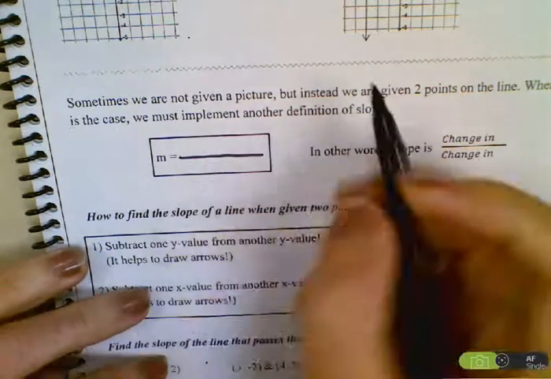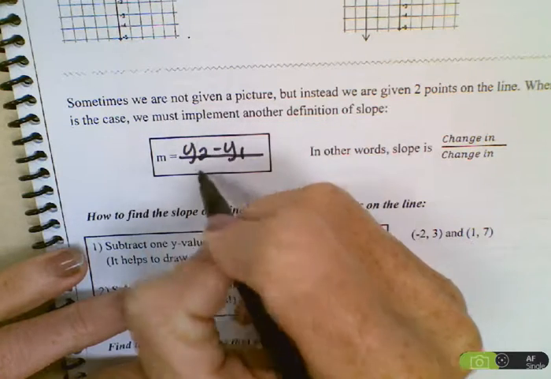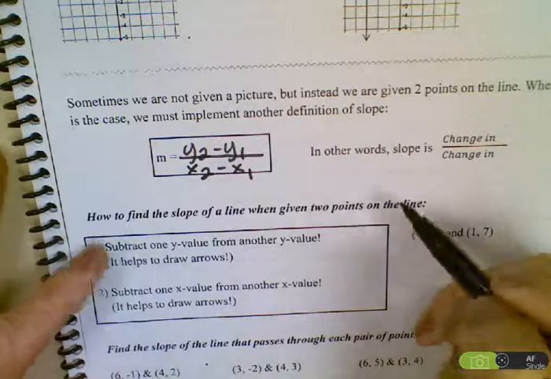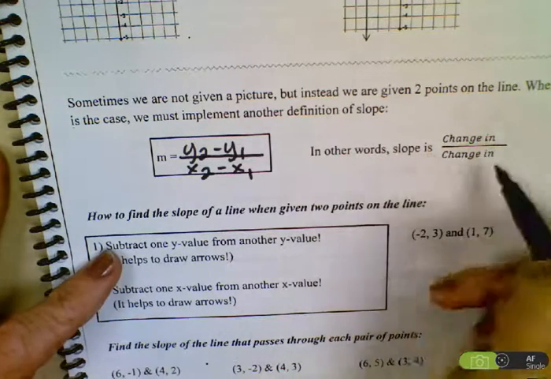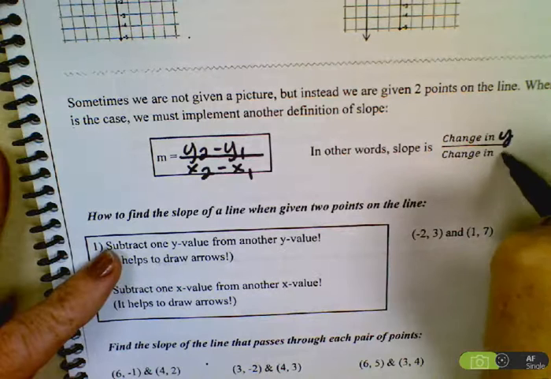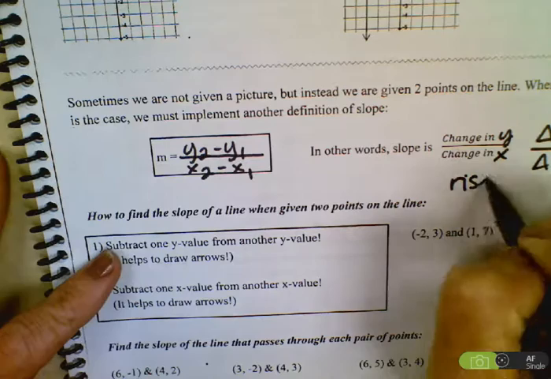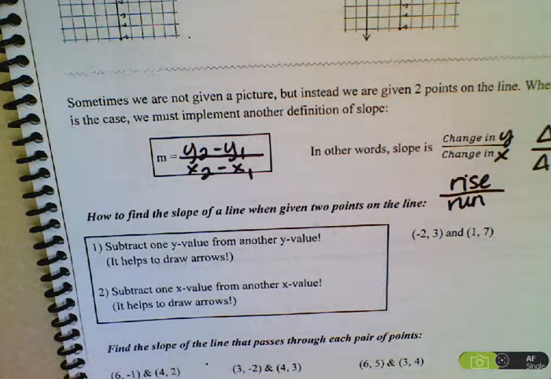let's go ahead and put our formulas in. So one way to find it is the slope formula, y2 minus y1 over x2 minus x1. The other way, and I think some of you are really learning this now, in other words, slope is change in the y over the change in the x's, or what we've been calling delta y and delta x. The other way you can remember it is always your rise over your run. Okay?